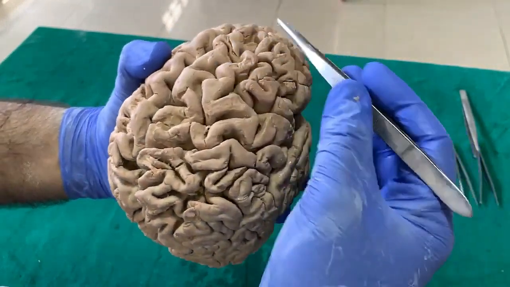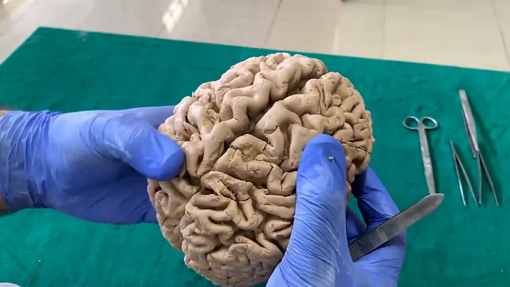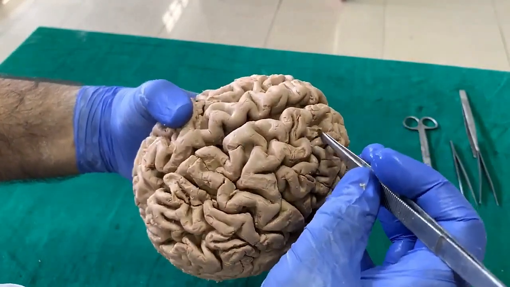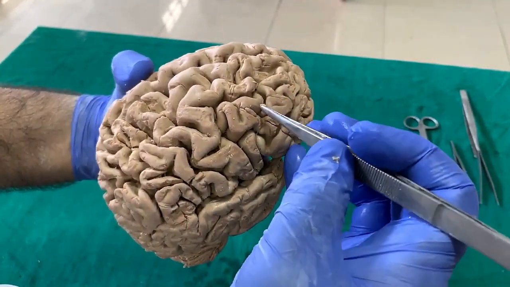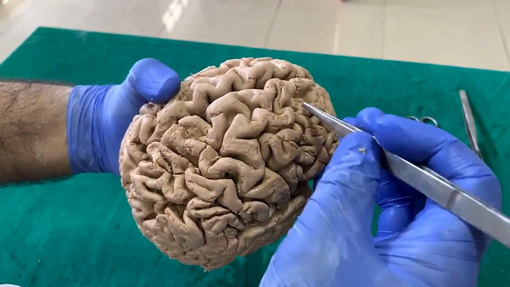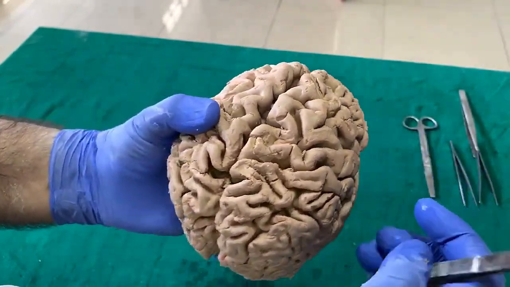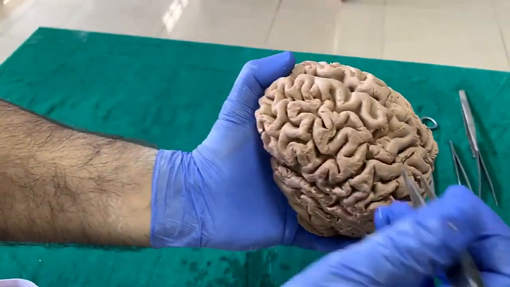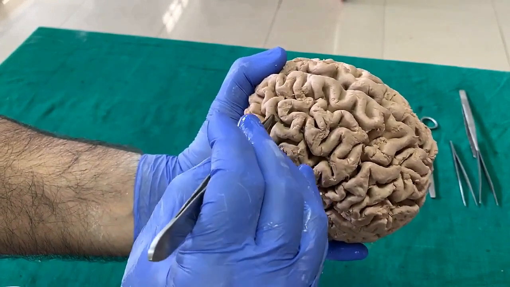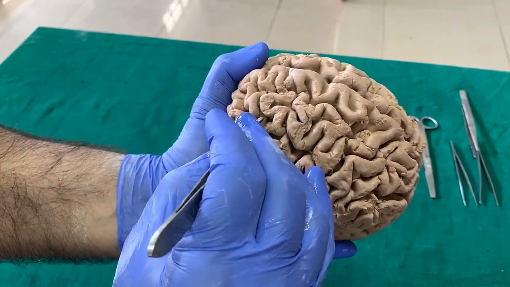Now we will see the remaining sulci and gyri present on the frontal lobe. Here, this is the superior frontal sulcus. This is the inferior frontal sulcus. On the other side, this will be the superior frontal sulcus and this will be the inferior frontal sulcus.